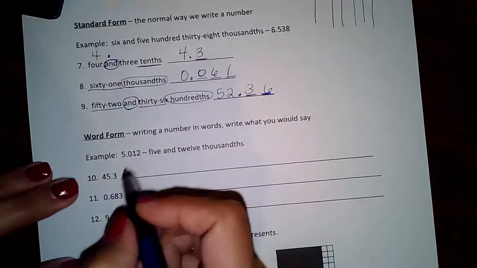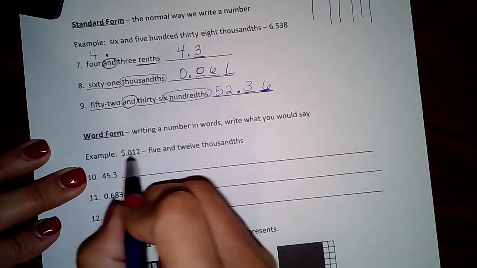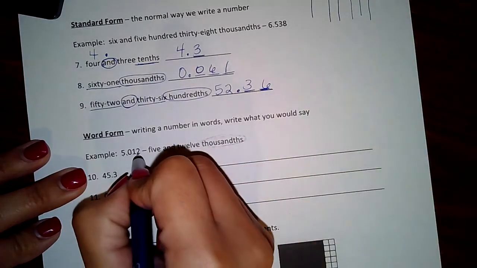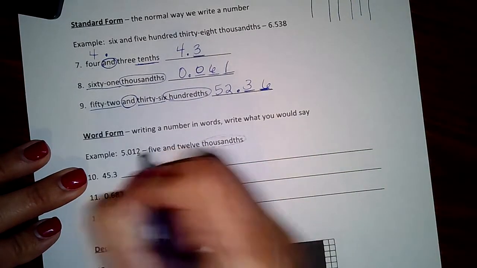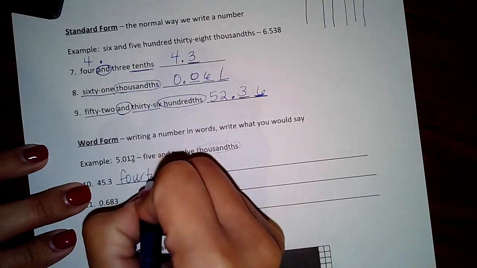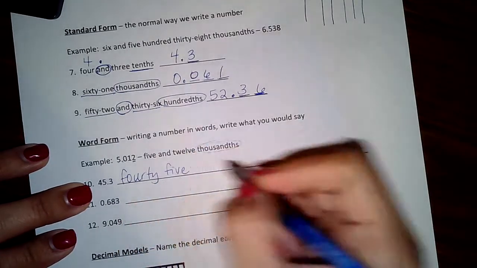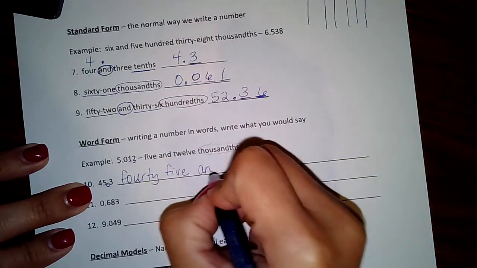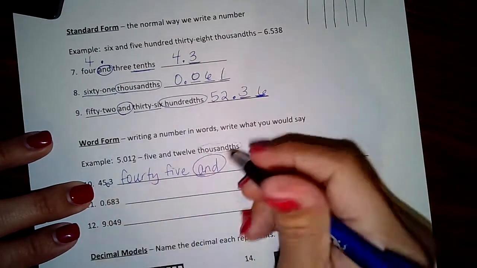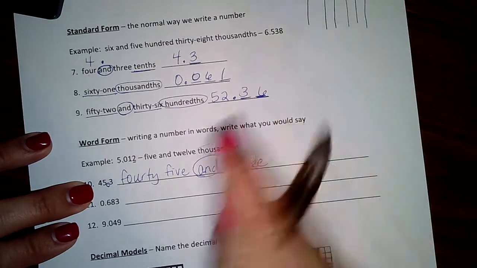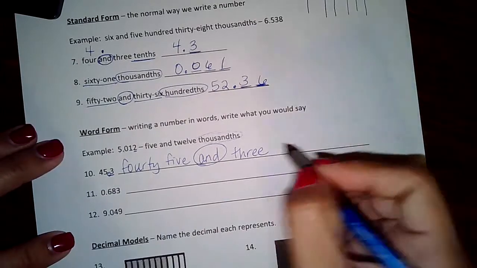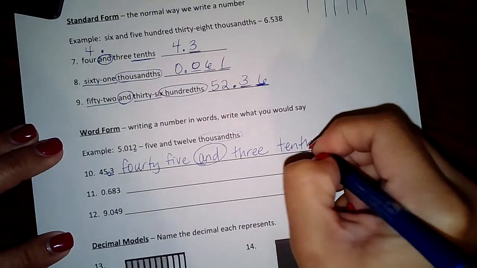Okay, so now here the example is 5 and 12 thousandths. Okay, because the 12 ends in the thousandths place. Okay, here we have 45 and remember I like to circle that and so I can know that my decimal's there. 3 and it ends in that tenths place because there's one digit after the decimal, so it ends in that tenths place.